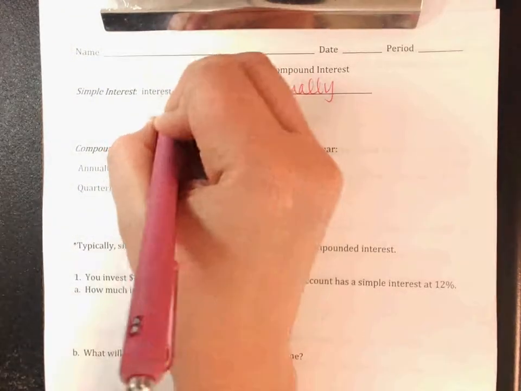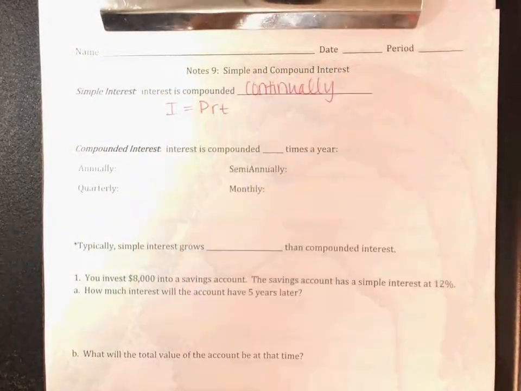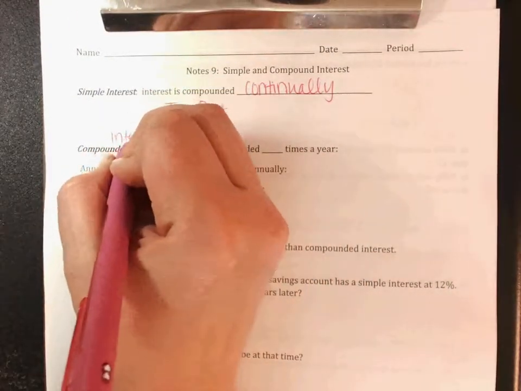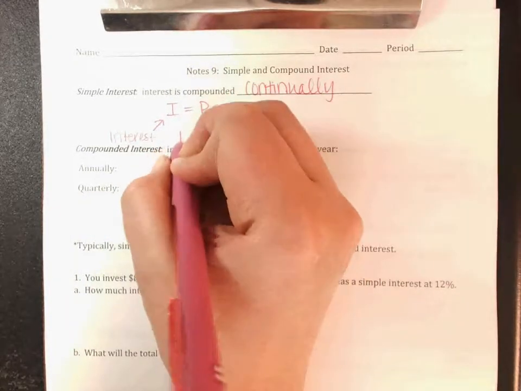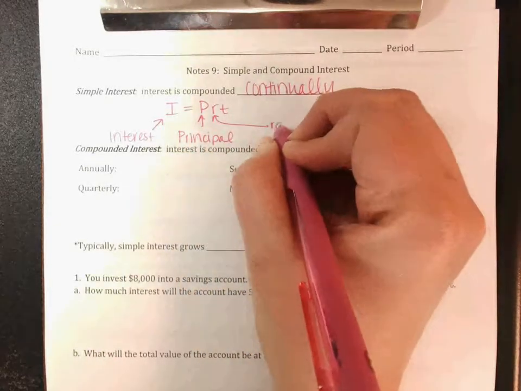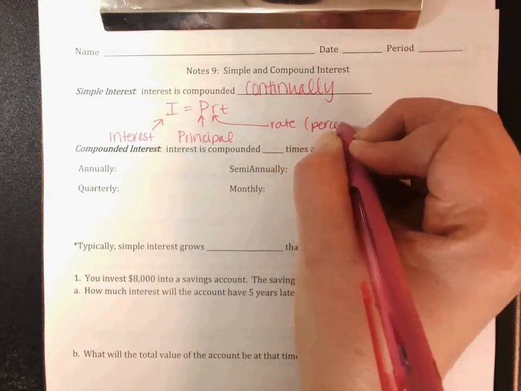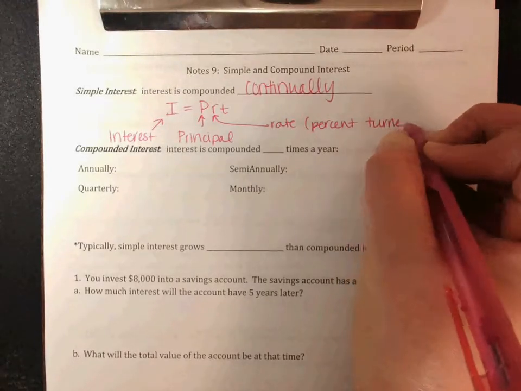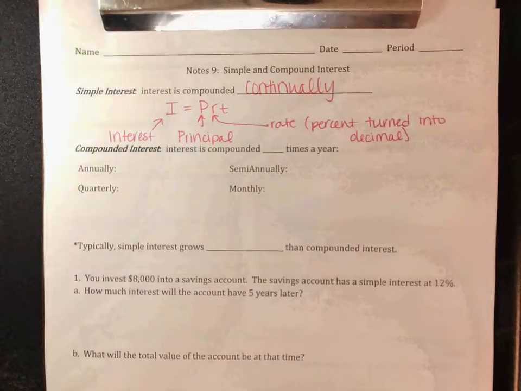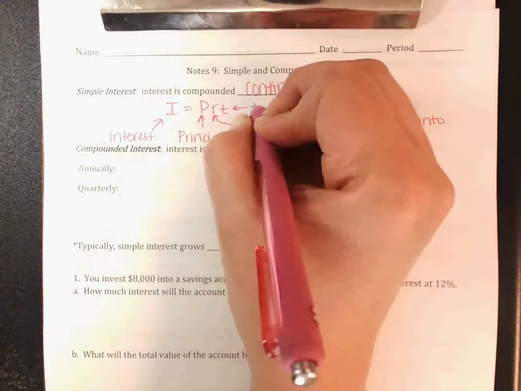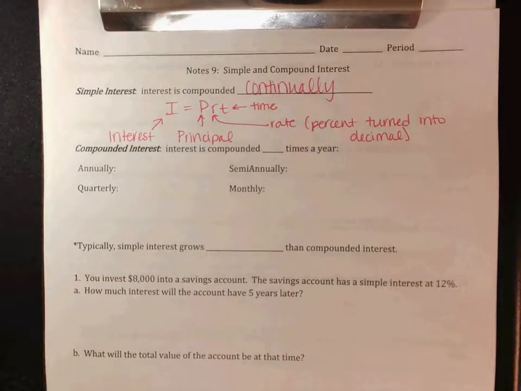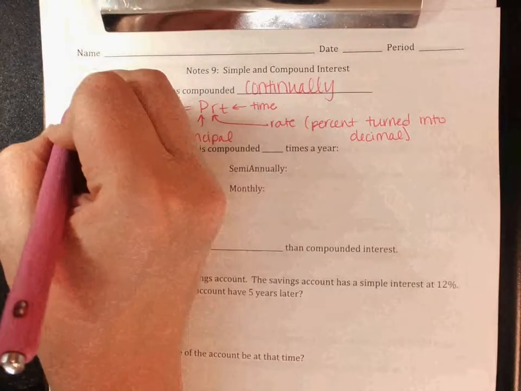We did the equation I equals PRT. I stands for interest. P stands for principal, and remember, principal is the amount that you start with. R is the rate, which is usually a percent, but you have to turn it into a decimal. And then T is always going to be your time. And remember, time is always measured in years. Okay, so this is what we did on Monday.